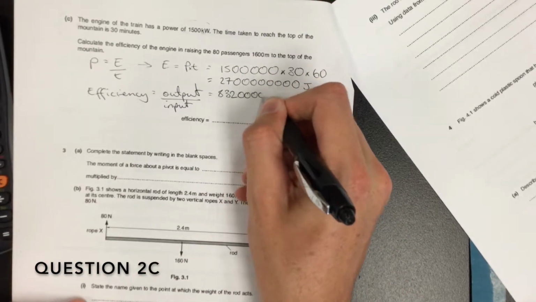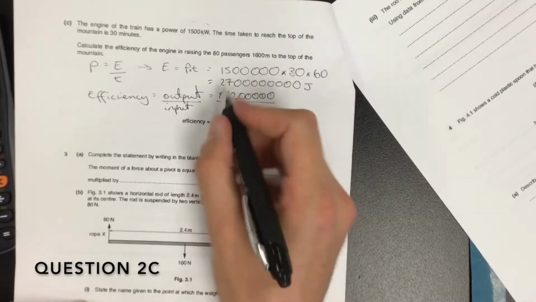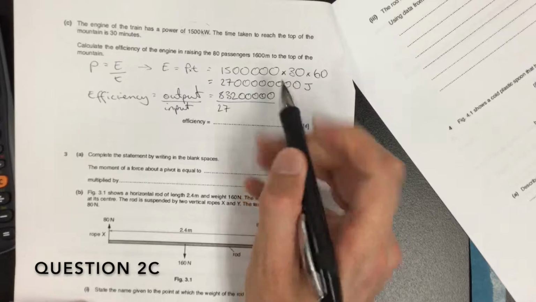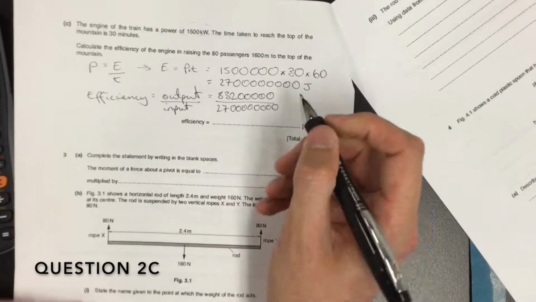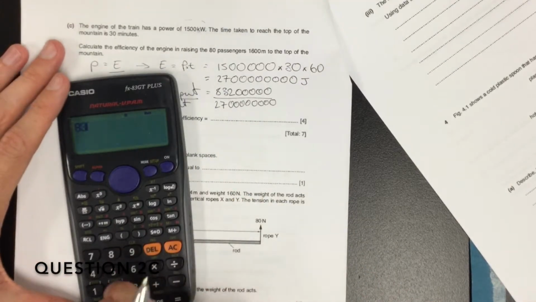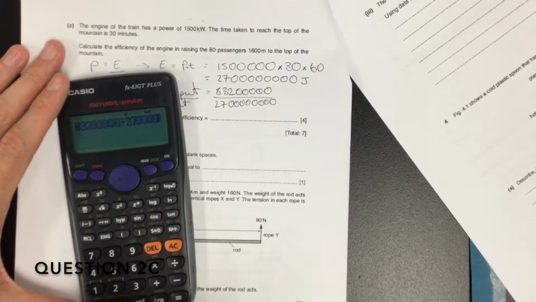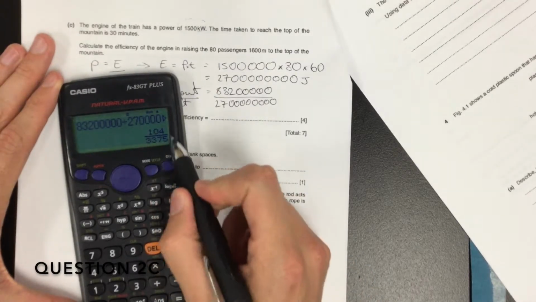I'm going to divide that by 27 and 8 zeros. Let's do that. So 832 and 5 zeros, divided by 27 and 8 zeros. If I do that, I get some kind of number here.